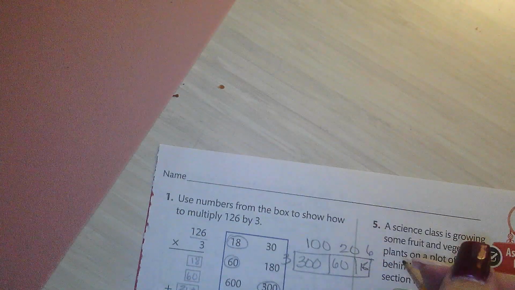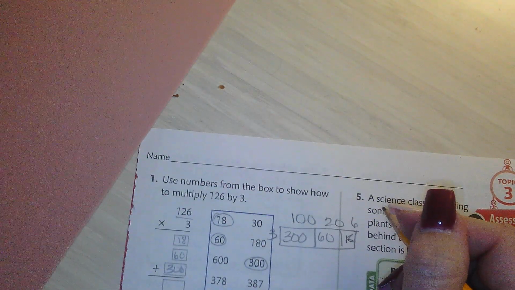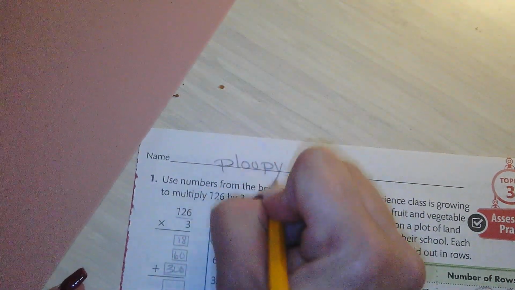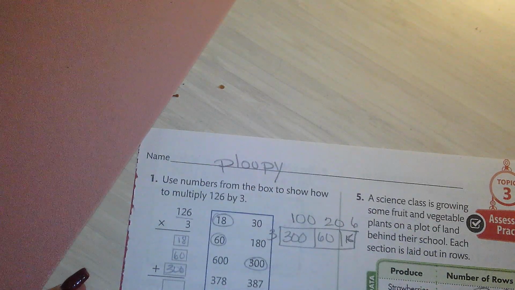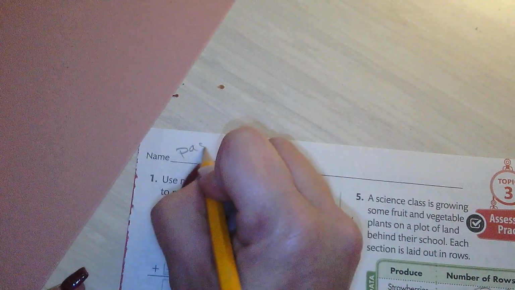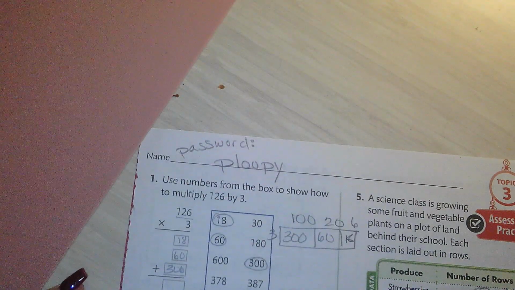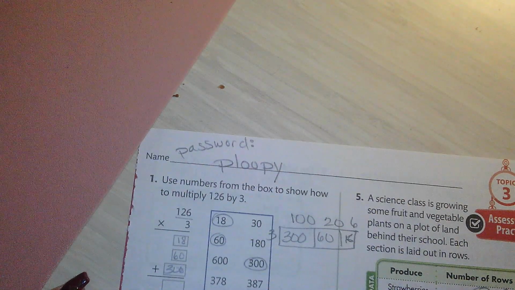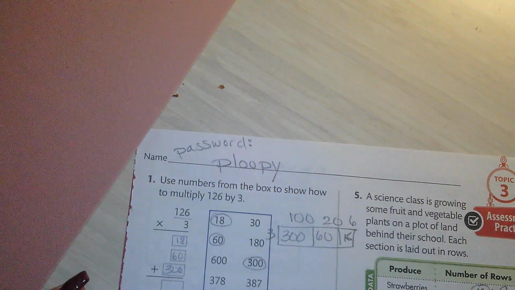If you come in tomorrow and you give me the password, Ploopy, I will give you 5 bonus points on your test, okay? Ploopy. You have to whisper it. Actually, no, don't whisper it to me. I want you to write it on your math test, and I'll give you 5 extra bonus points. Okay, bye!